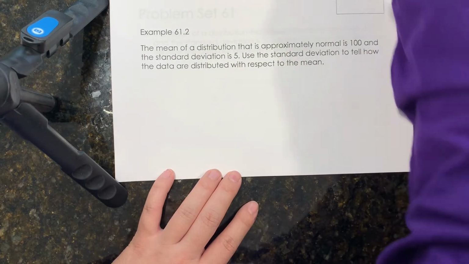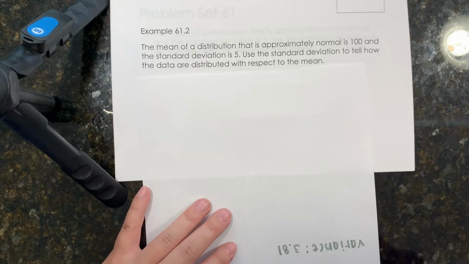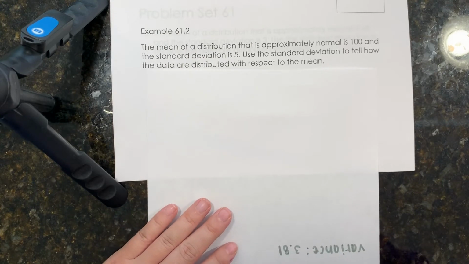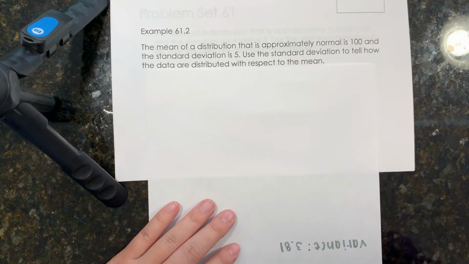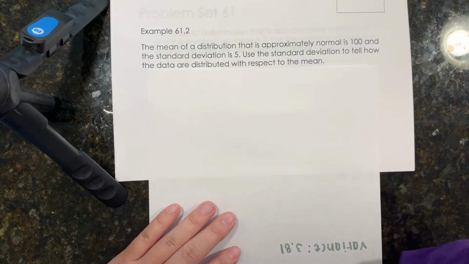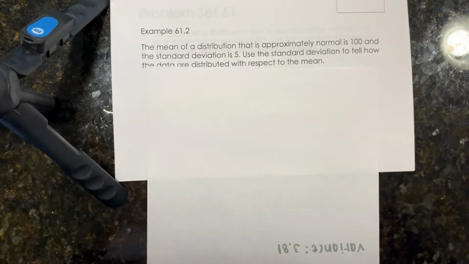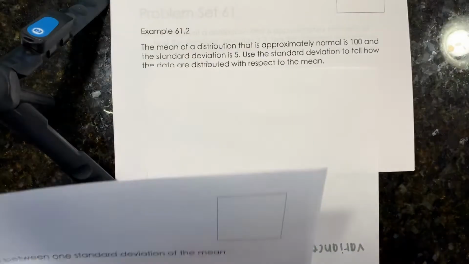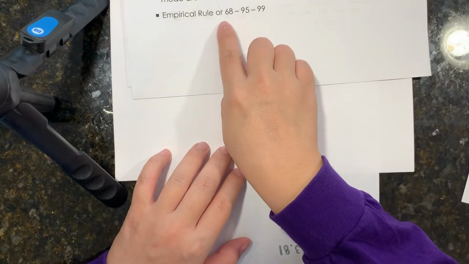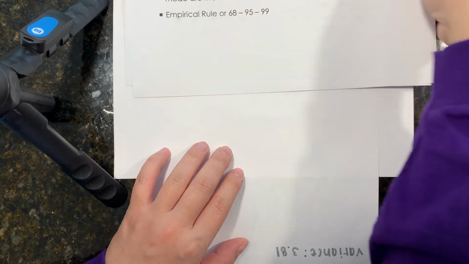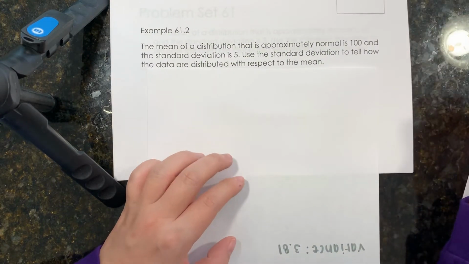Okay, so we're going to do this example right here, which is 61.2. It says the mean of a distribution that is approximately normal. So again, those were the normal distributions, and that's what we're going to use. So you need to know the empirical rule again, which is shown right here. The empirical rule: 68, 95, and 99. Those are the three percentages you have to know. So what we're going to do now is apply it.